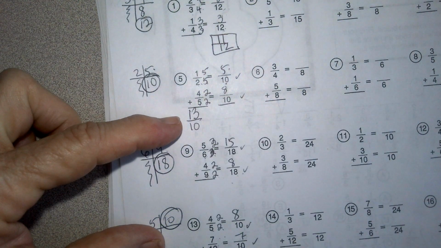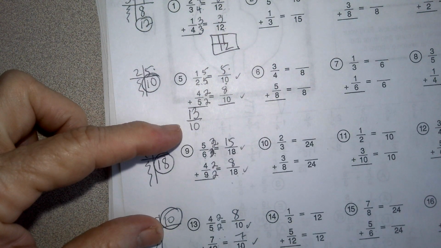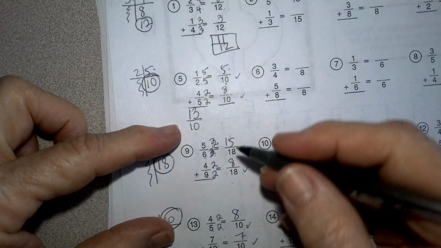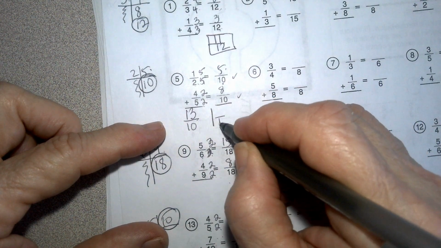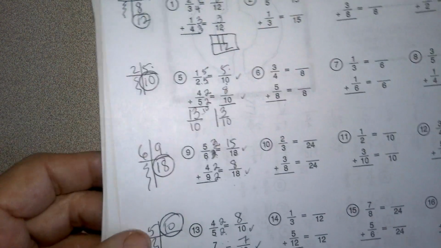However, this is more than filled. Who thinks they know the final answer here? 1 and 1/3. 1 and 3 tenths. So that's 10. And find your answer.